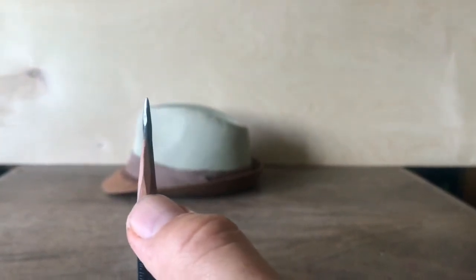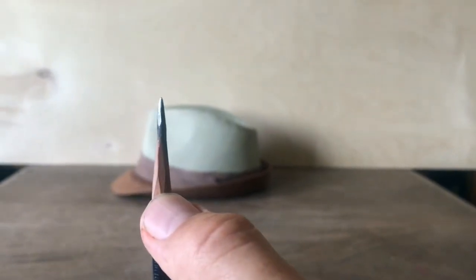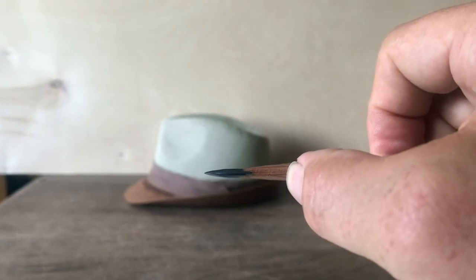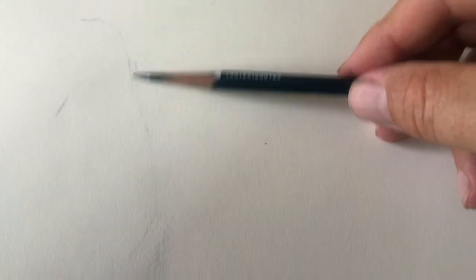Tip of the pencil goes to the very top, thumbnail goes to the very bottom. And let's see how many times the height, in this case, fits into the width. Once, twice. All right, now I'm going to draw a rectangle whose width is twice the height.